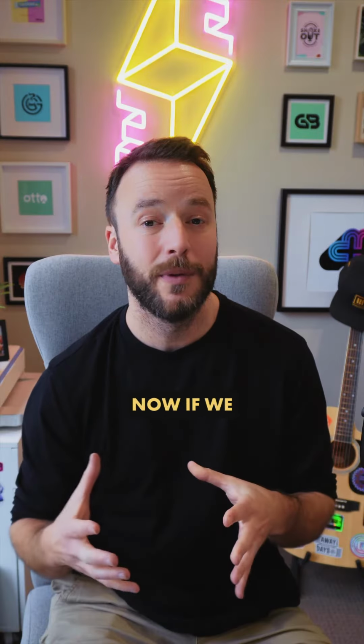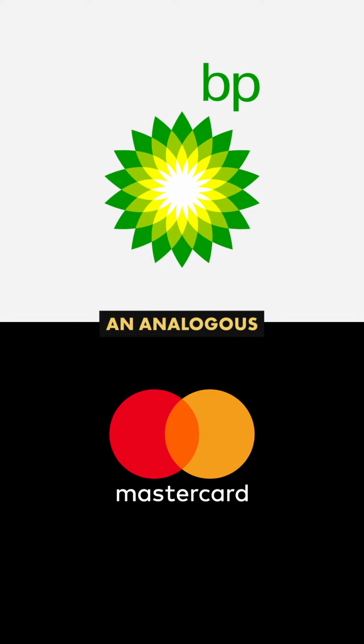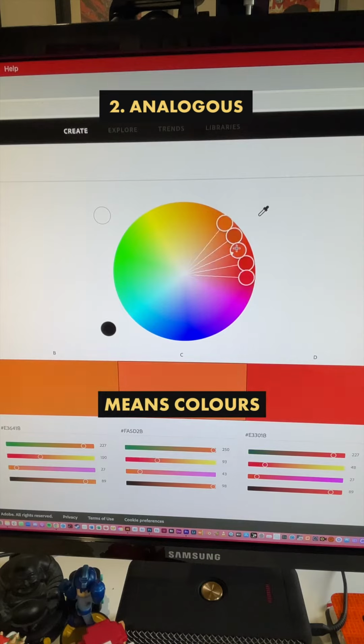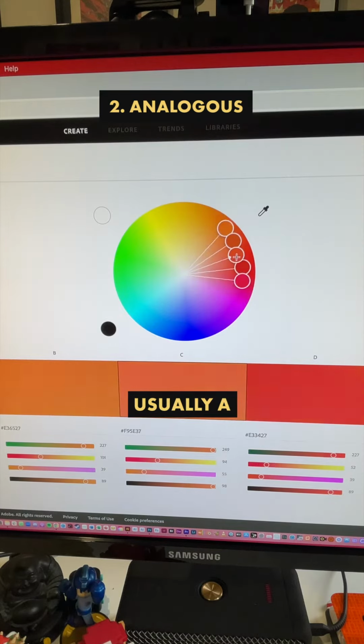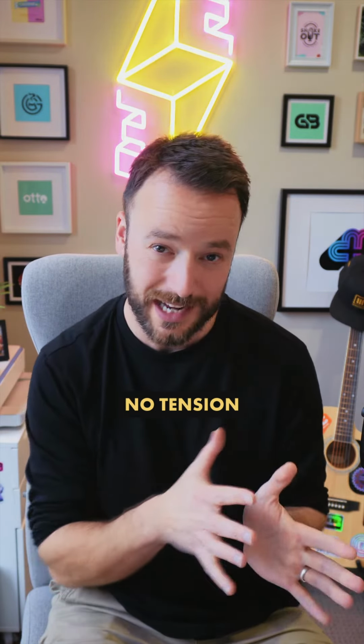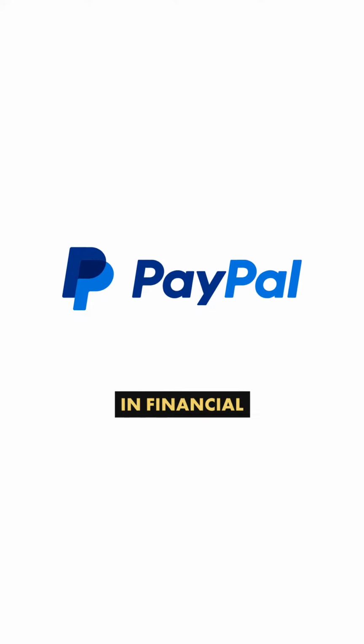Now, if we take a look at brands like BP and MasterCard, these guys use an analogous color scheme. Analogous just means similar or comparable, and on the color wheel it just means colors that are close together. There's usually a dominant color, but the others will sit in harmony and create depth in your designs. This has a calming effect as there's no tension, which can give the effect of trustworthiness. So you'll see this everywhere in financial institutions.